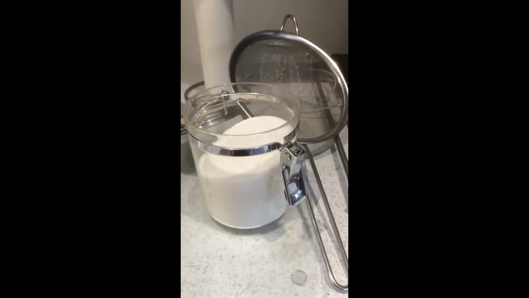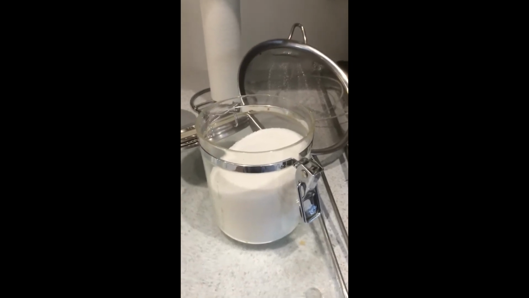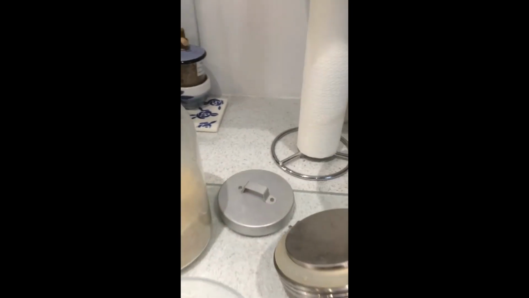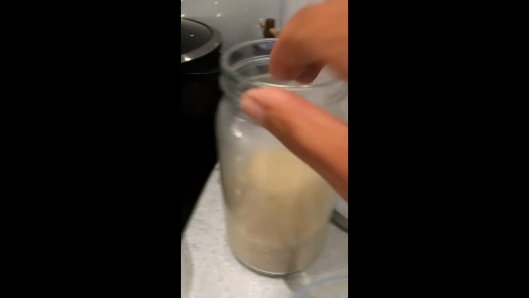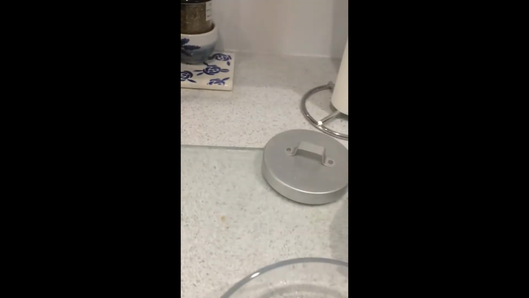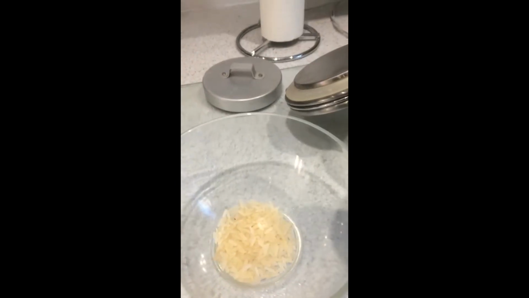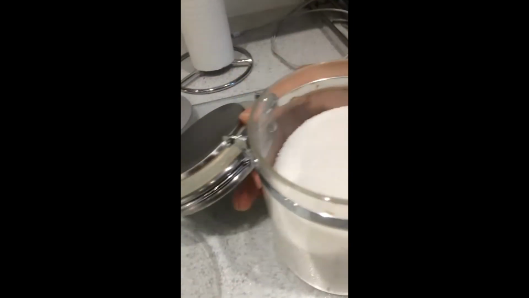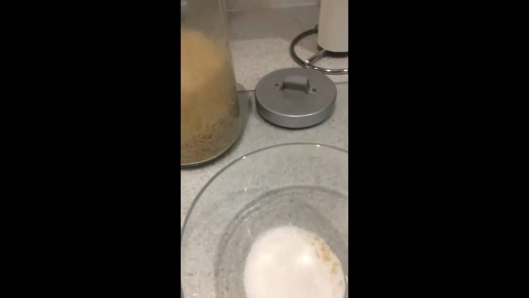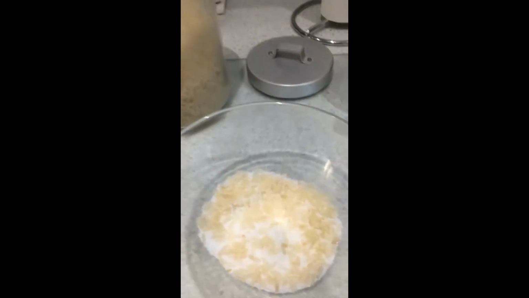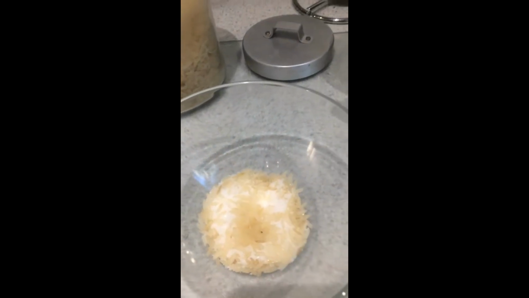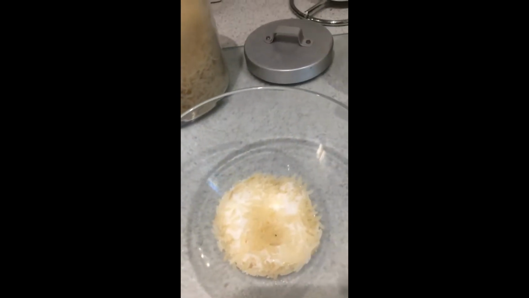We're doing the same thing again, but this time everything's a bit smaller. This is sugar and this is rice, and here is the sieve. And if I mix the rice and the sugar, we get a mixture of rice and sugar. There's no chemical reaction, it's just rice mixed with sugar.